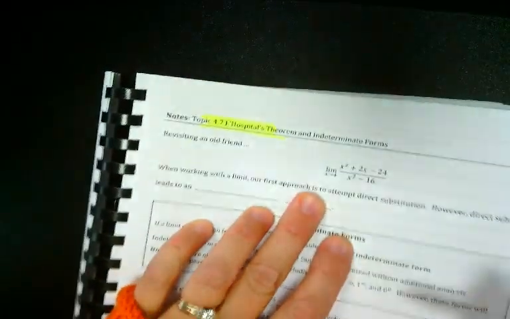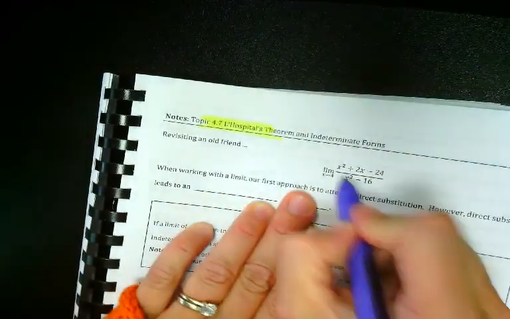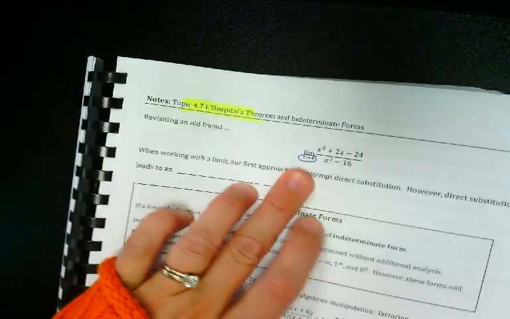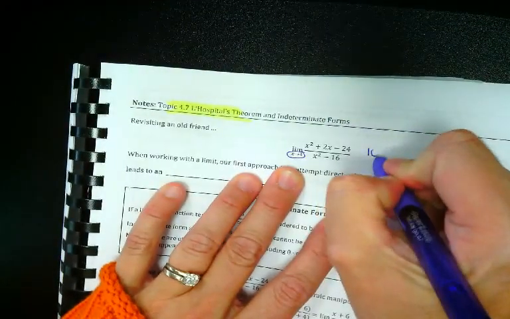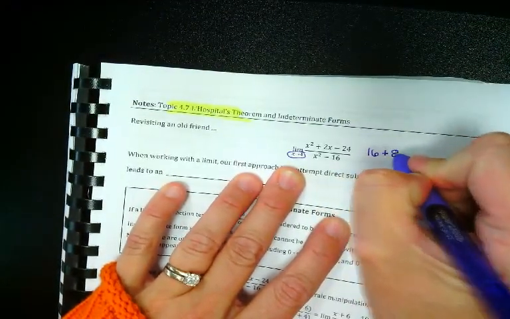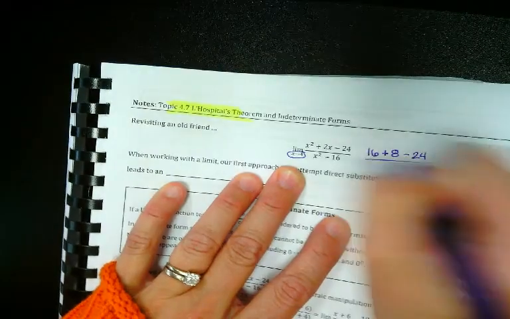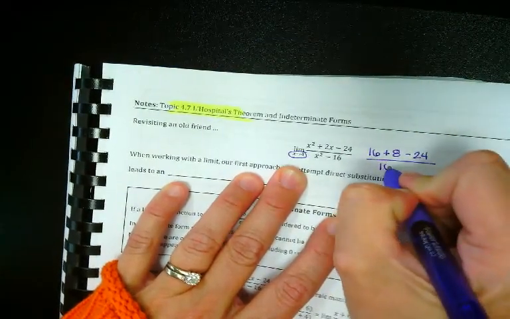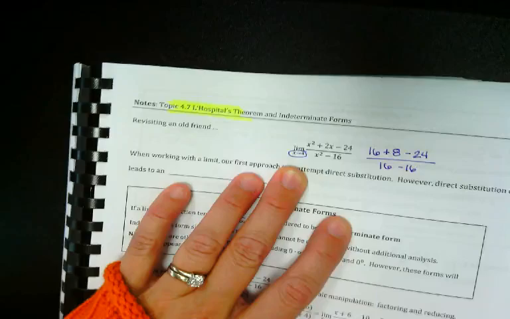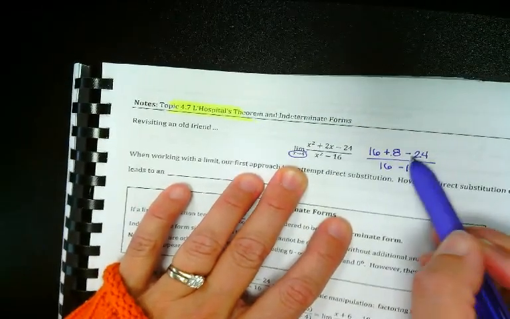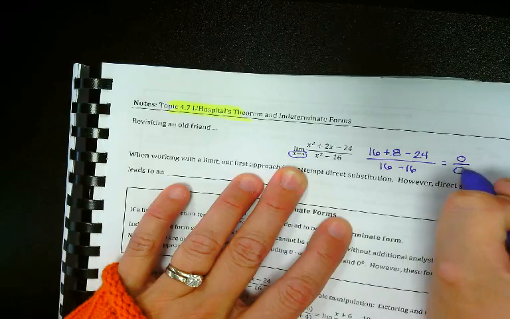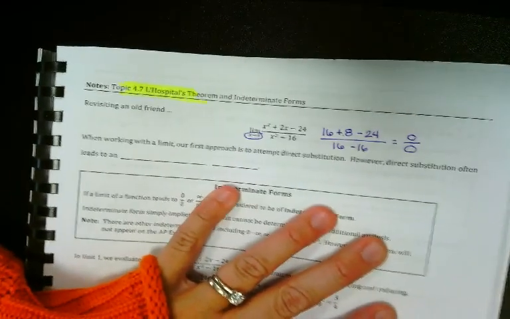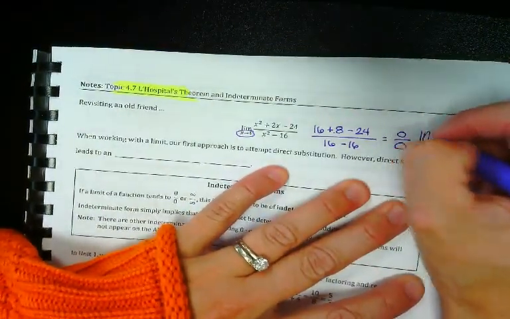All right, so revisiting an old friend. If we were to go back to limits here, what's our first method? Plug it in. So we're going to get 16 plus 8 minus 24, 4 squared is 16, minus 16. So 16 plus 8 is 24, 24 minus 24 is 0, 16 minus 16 is 0. And this had a special name, 0 over 0, we called indeterminate.